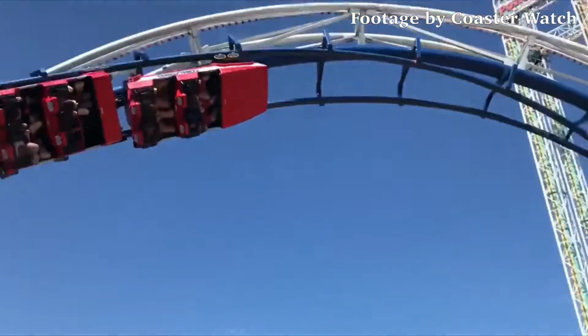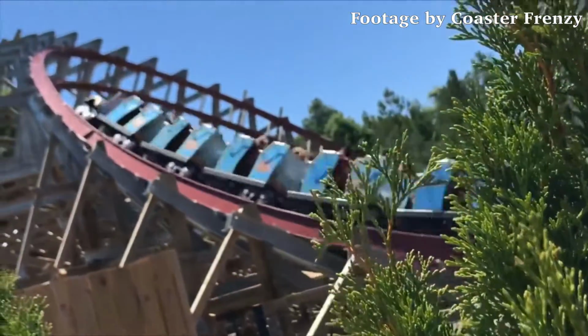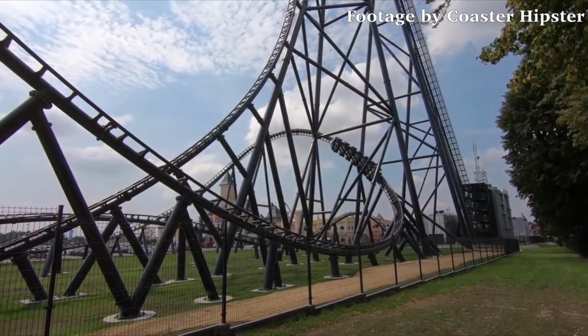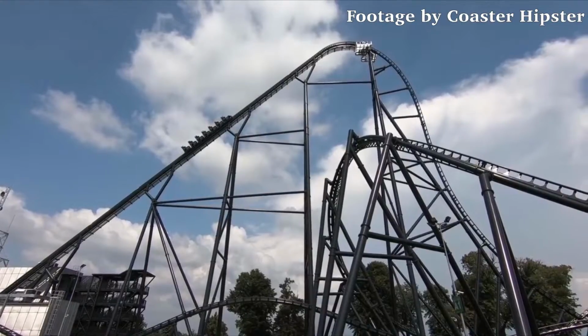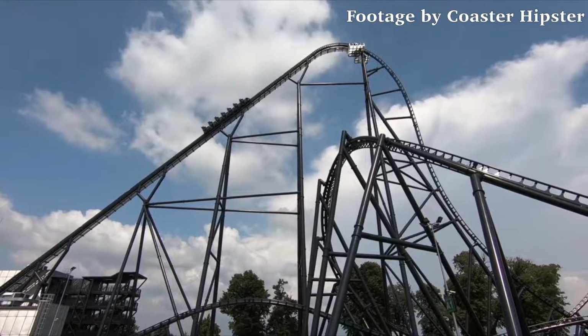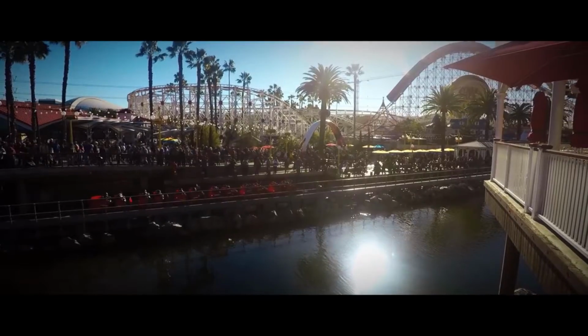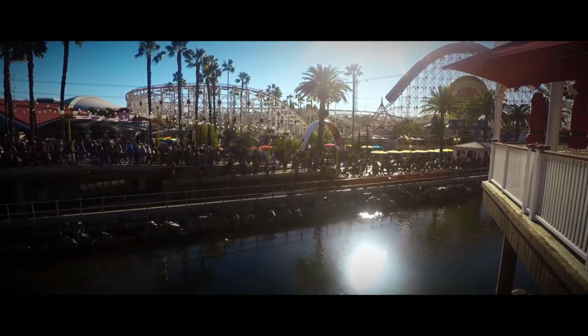And of course, there are many more elements than that. An overbanked turn is where the track is banked above 90 degrees but not fully upside down. Trains can be pulled up a lift hill by using either a chain, a cable, or even a launch system. There are many different types of launches, and they have varying intensity.